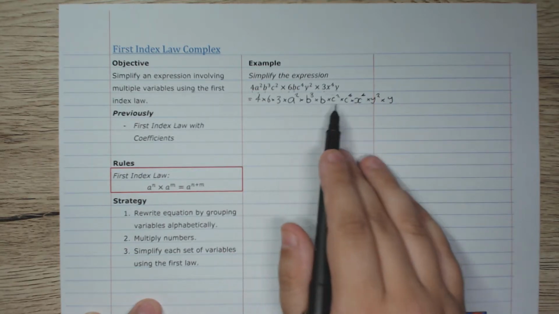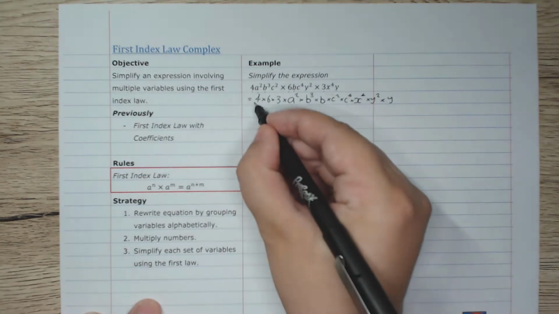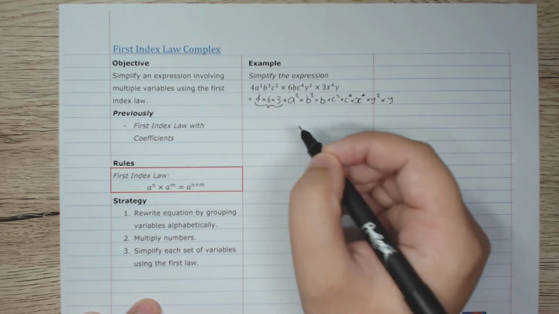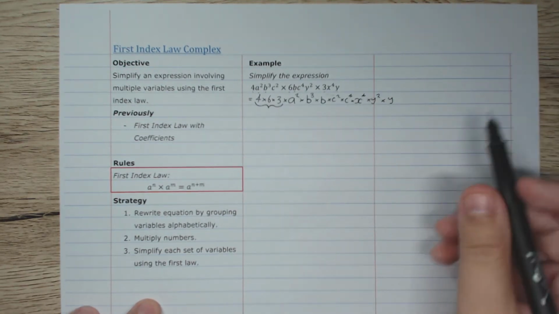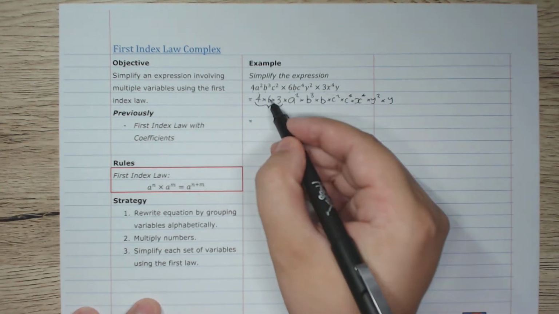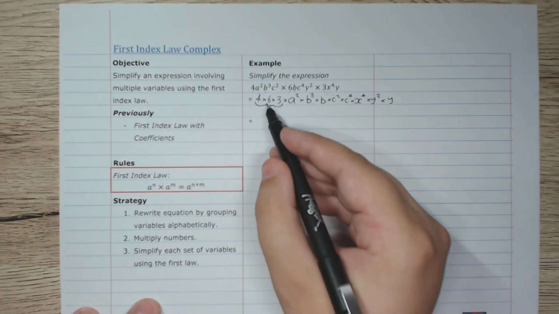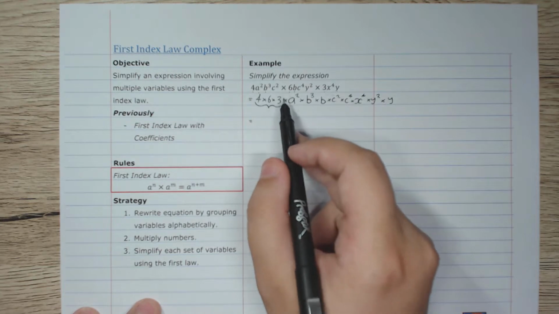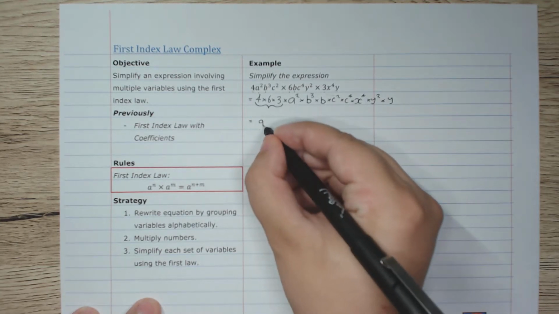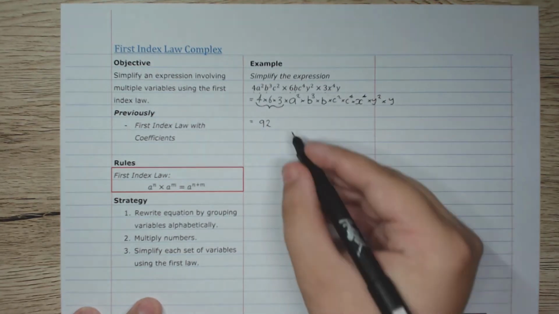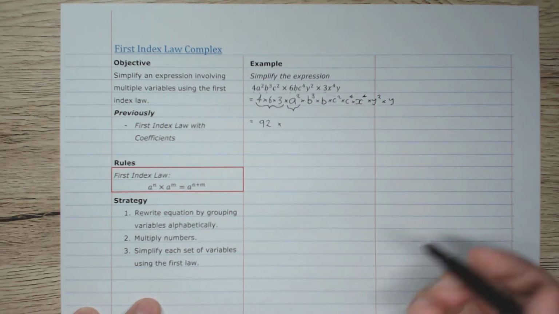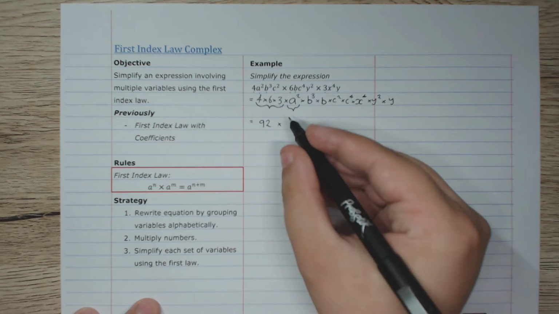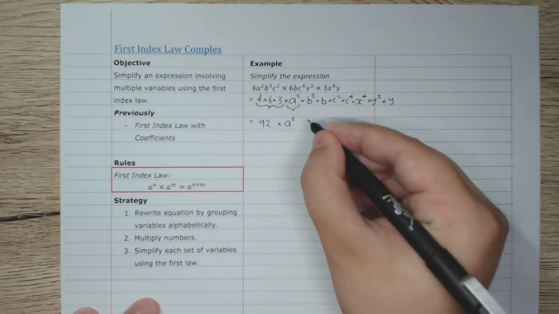Now we can tackle each part separately. So let's tackle these numbers. 4 times 6 times 3. Again, use your calculator if you have to. 4 times 6, I know that's 24, and 24 times 3 is 92. Times. We've just got one a, so we can't simplify that, that stays the same, a squared.